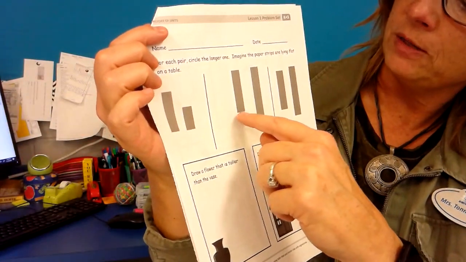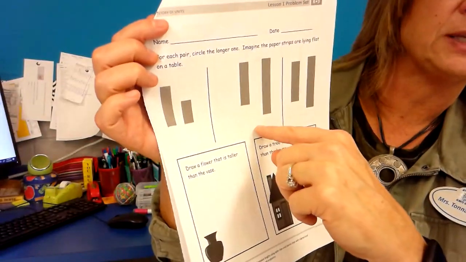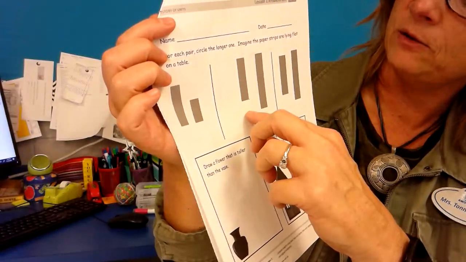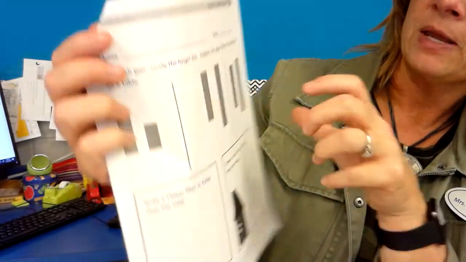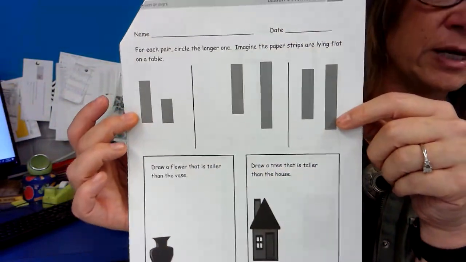But when we look at these, this one doesn't start at the same place. So we have to be careful and think about where, if we moved it down, which one would be longer. So it says for each pair, circle the longer one. So you have to circle which one of these would be longer for each one.